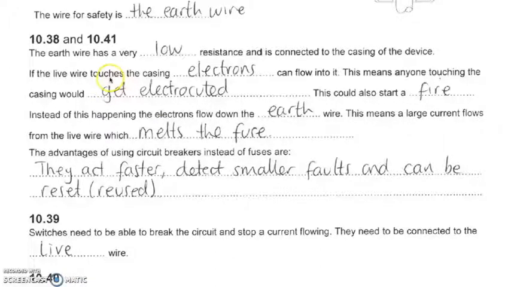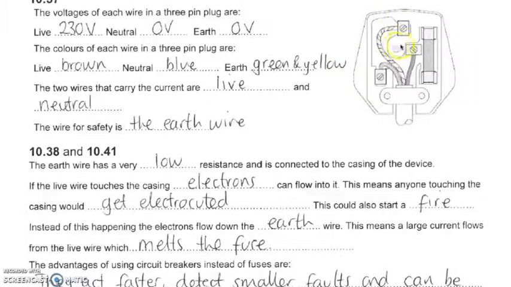So, the earth wire has a very low resistance, okay, and is connected to the casing of the device. So here's the casing of the device, it's got low resistance, meaning if current is going to pass through it, it's going to have no difficulty going through it. However, here's the live wire, the brown live wire, and it also touches the casing, which means electrons can also pass through the casing. So if anybody touches the outside of the casing, they can potentially be electrocuted, okay? And obviously a fire could also potentially be started as well, okay?